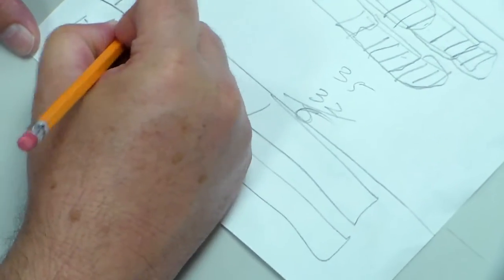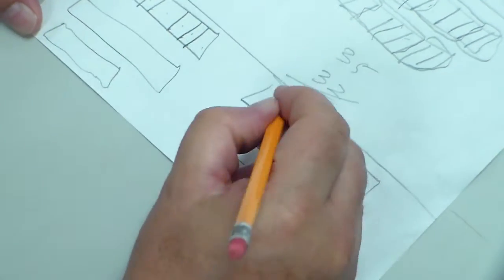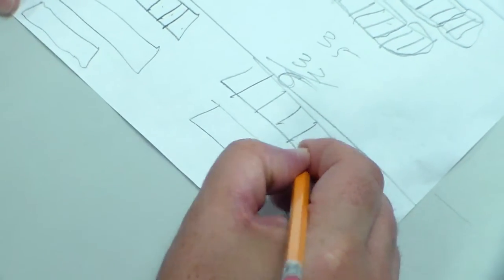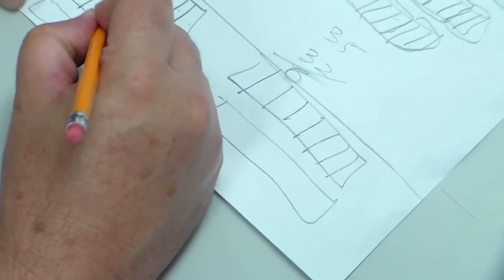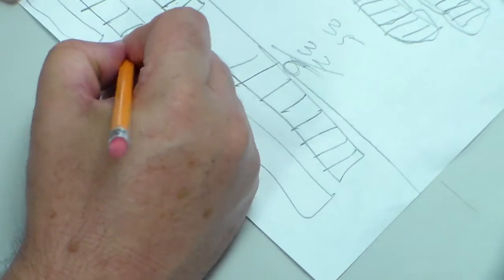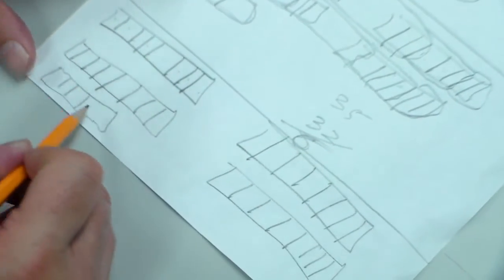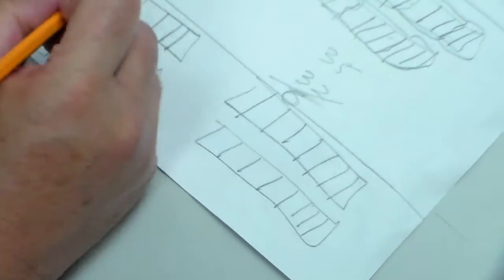See, and that's my problem. 1, 2, 3, 4, 5, 6, 7, 8. Now, this is supposed to be half of 8, and so it'd be 4: 1, 2, 3, 4. Okay, now you wanted me to do, here.